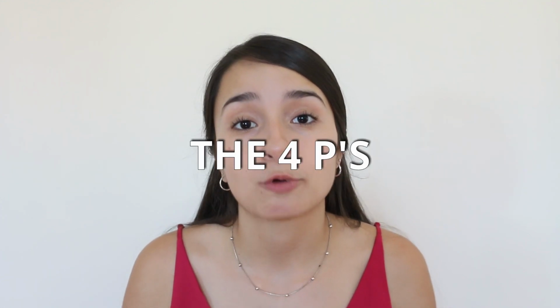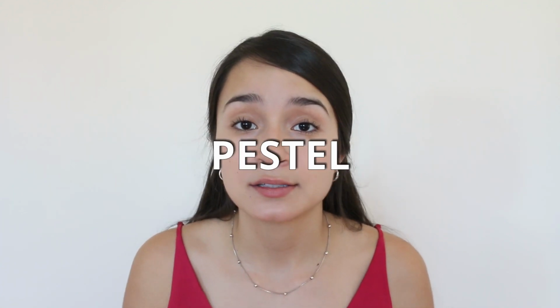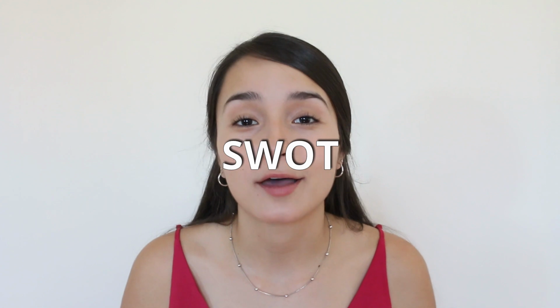Some of the frameworks that you may want to start researching or learning about include profitability, the 3 C's, the 4 P's, market entry, mergers and acquisitions, Porter's 5 Forces, PESTLE, pricing, value chain, or SWOT. There are just so many different types of frameworks, so do your best to study them, be aware of them, and know when to apply them.